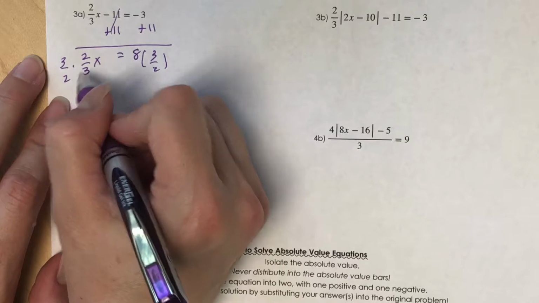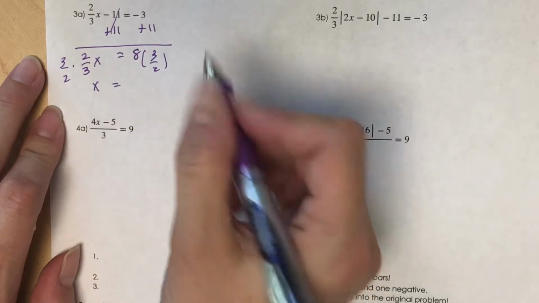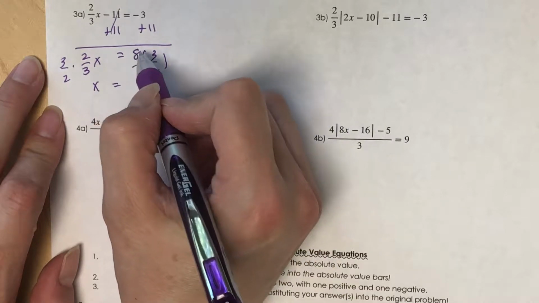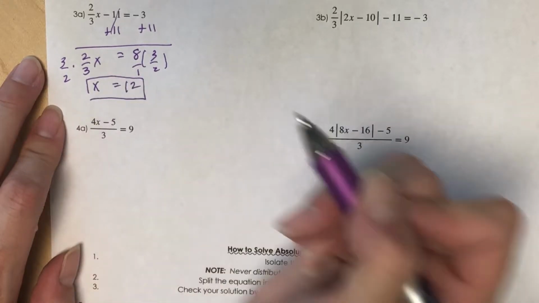So 3/2 times 2/3 just gives me 1. So I've got 1x. And then 8 over 1 times 3/2. 2 goes into 8 4 times. 4 times 3 is 12. So I get x equals 12.